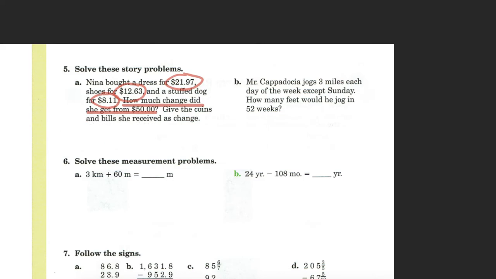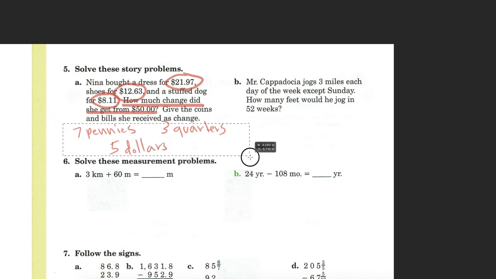You might say something like, "Oh, she gets 7 pennies, 3 quarters, and $5." Okay, that's not the answer. Don't copy that as the answer because it's gonna be wrong. I just made that up.